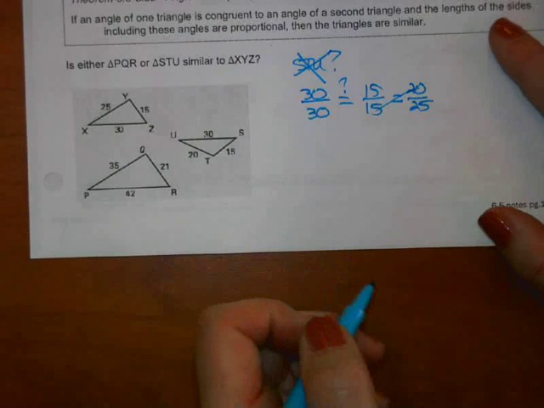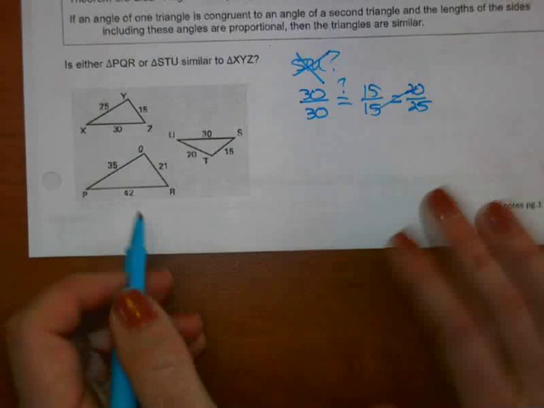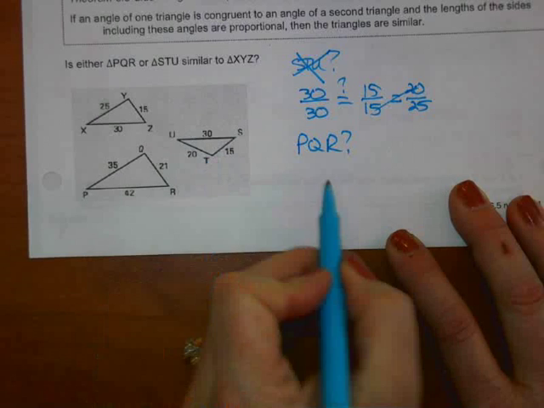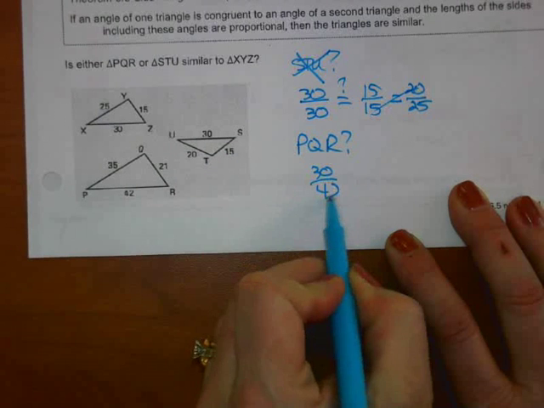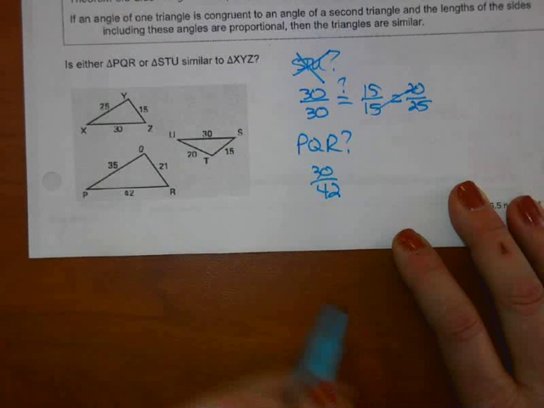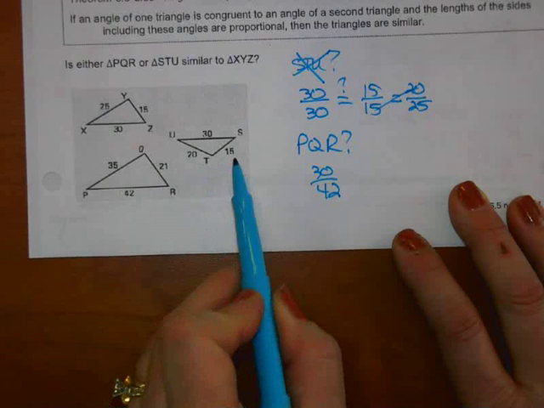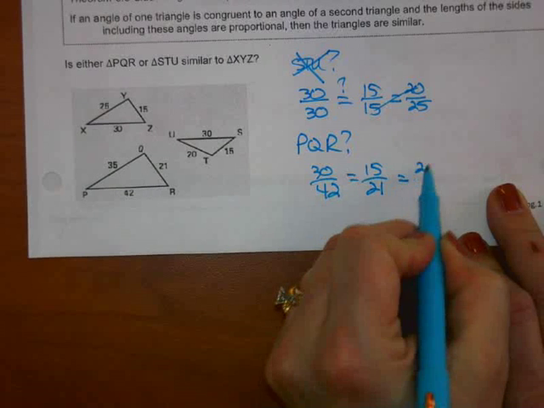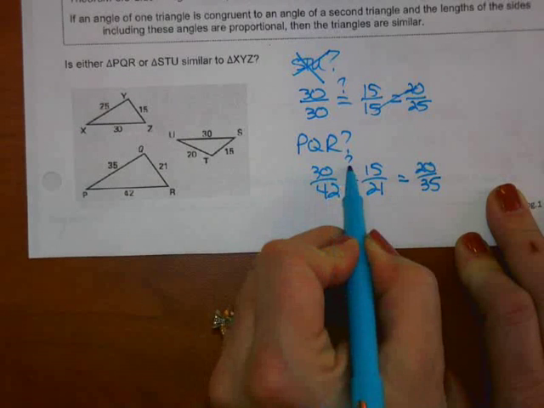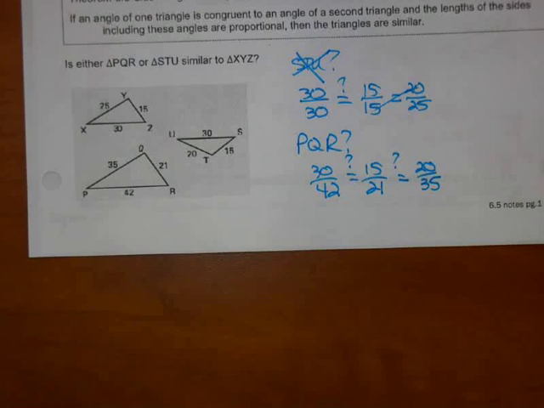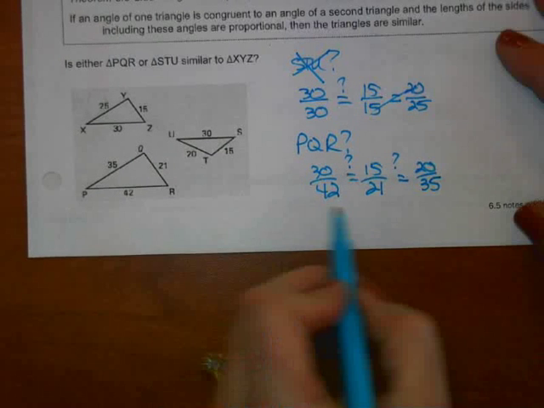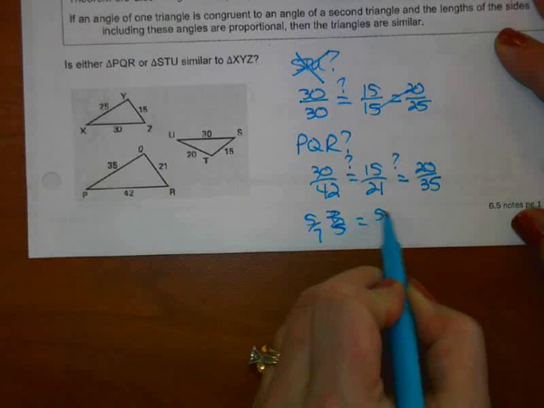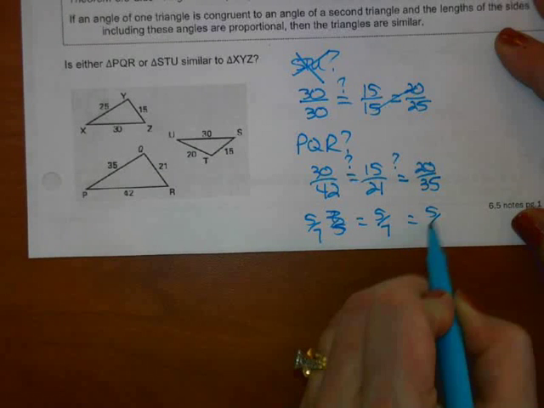All right, then let's take a look at the next one, PQR. Let's check similarity here. So 30 is to 42, and then 15 is to 21, and then 20 is to 35. We're checking to see if those proportions are equal. So this is 5 over 7 when you reduce, this is 5 over 7, and that's 5 over 7.